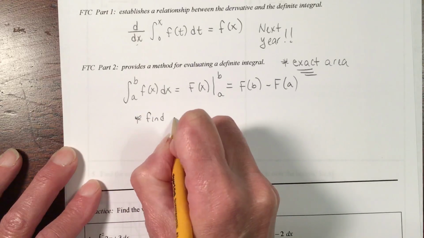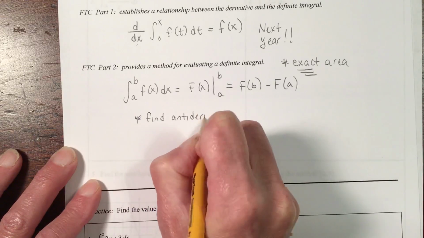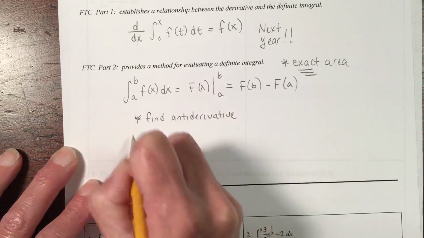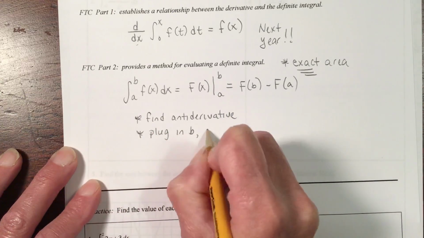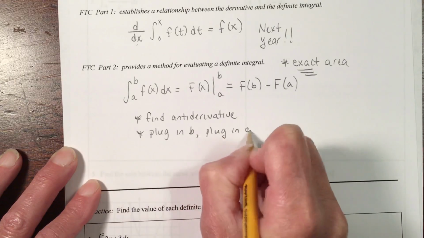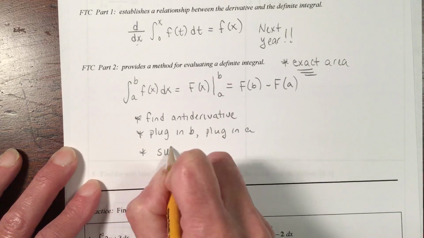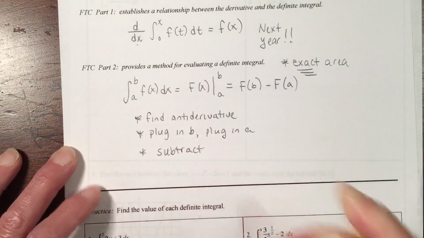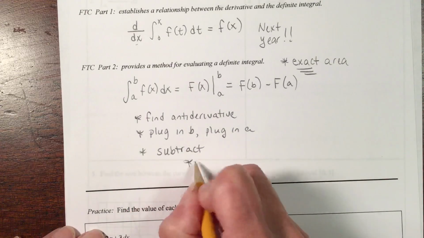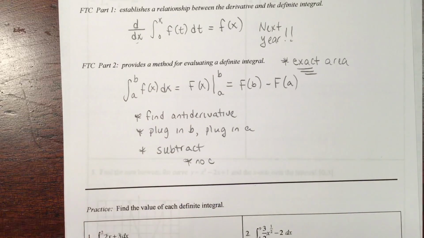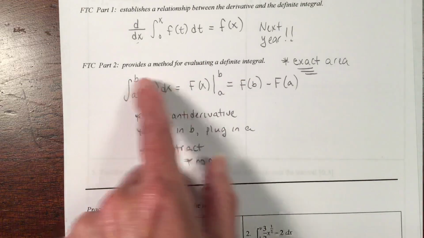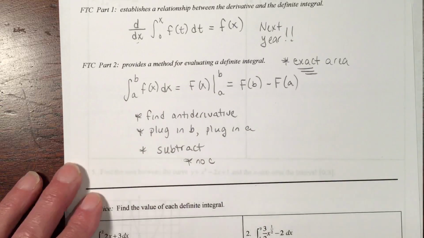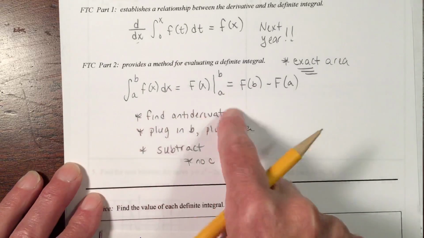Our steps: find the antiderivative, plug in b, plug in a, and subtract those two values. Now, I just want to go back to this, why is there no c? Okay, we have to remember there's no c. So real quickly, I want to also point out right now, there's a really huge math proof that shows you how this works, but we're not going to go into it. This is just the method we're going to use.